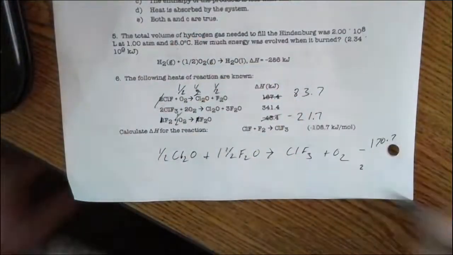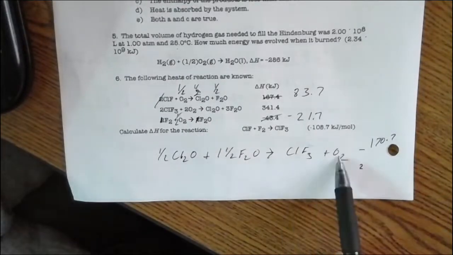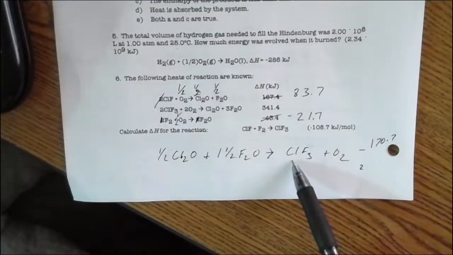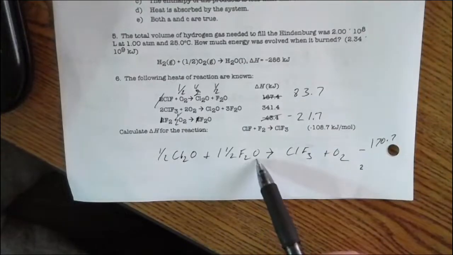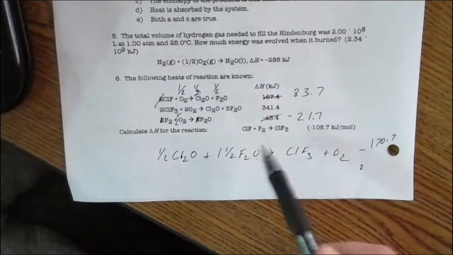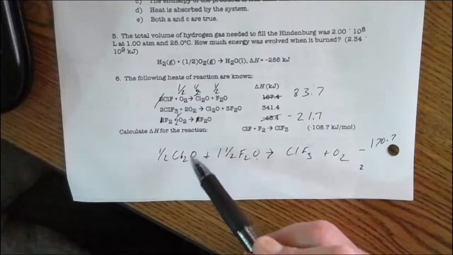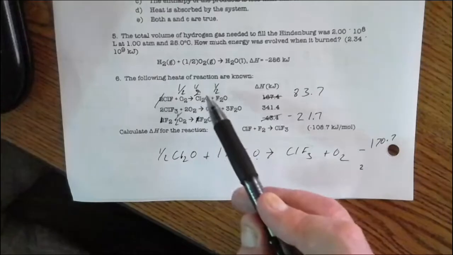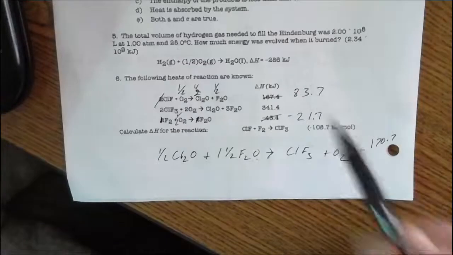What do we do to the rest of these? Well, we could go through and say, okay, I have 102 here, and I have a half and a half here, so that's going to cancel. I've got ClF3 here, that's good. I have 1 and 1/2 F2O here, 1 F2O here and 1/2 F2O here, so that's going to cancel. I have a half of Cl2O here and a half here, so that's going to be fine. All I need to do is add up all these, and it should be good, right?